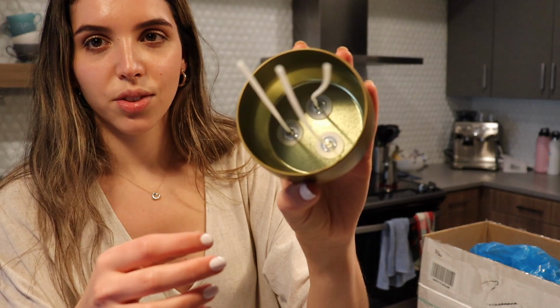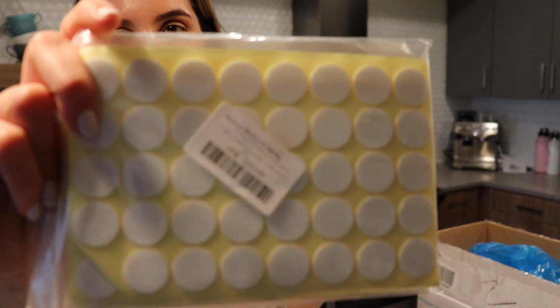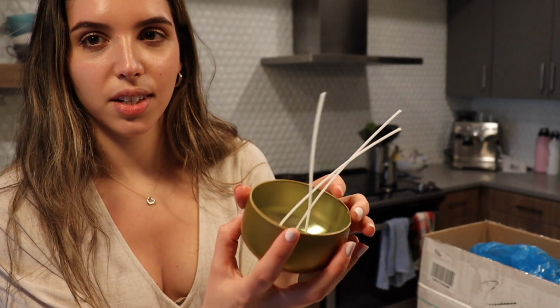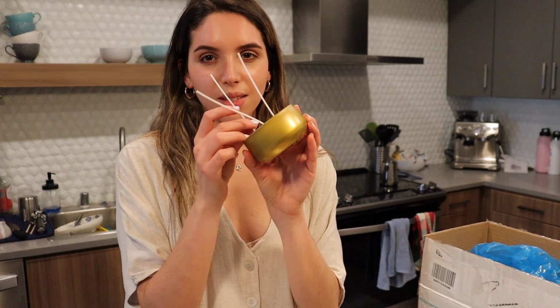Anyway, this is the candle jar prepped. I use these little stickers. A pack of 400 of them was like $6 or something on Amazon. Put the wicks on the stickers. Obviously very self-explanatory. They're double-sided. So this candle is prepped and let's check on the wax.